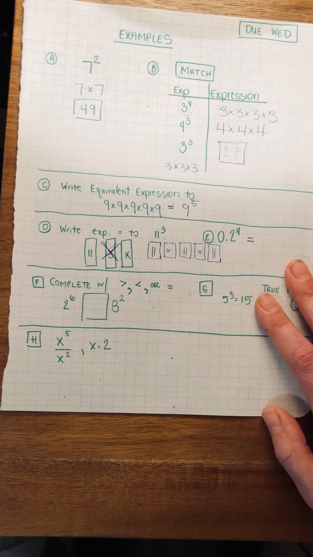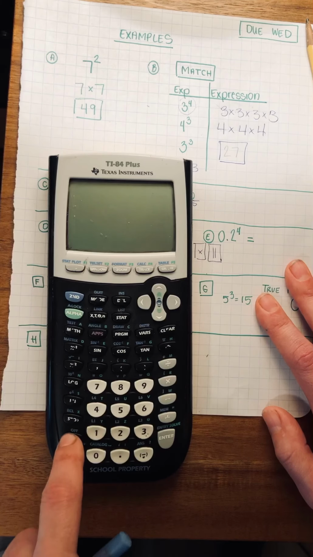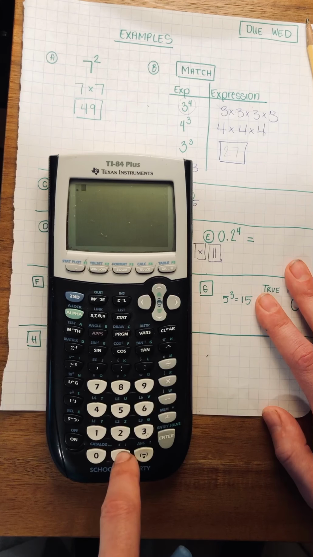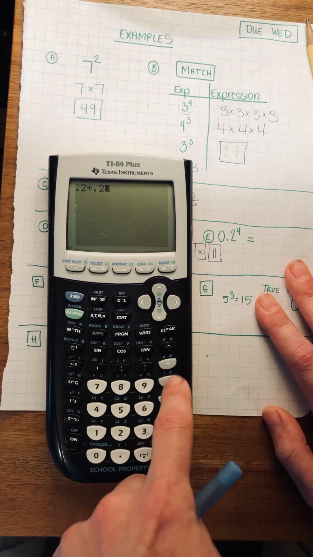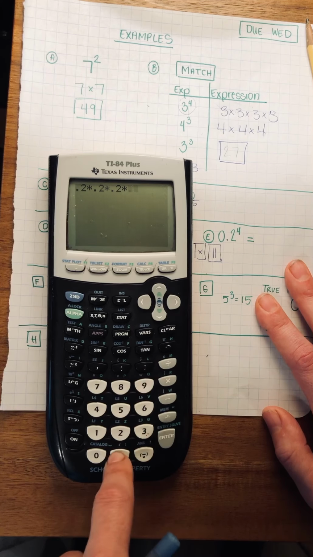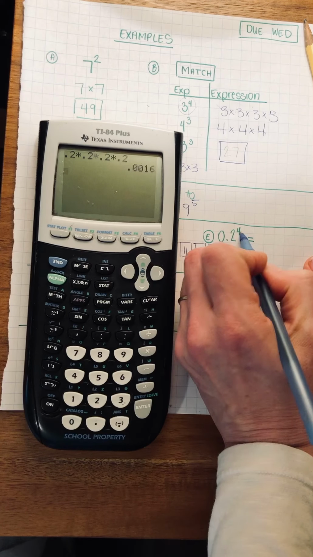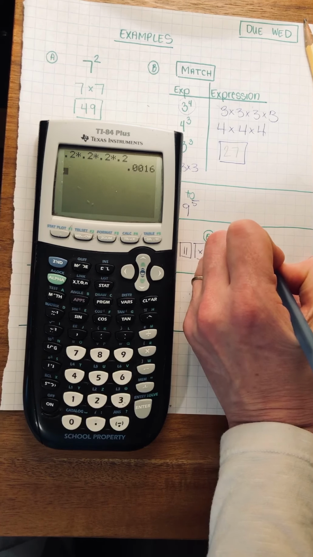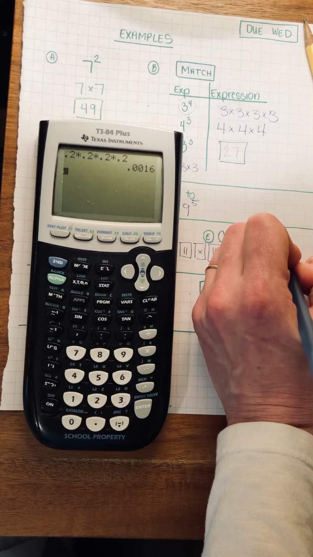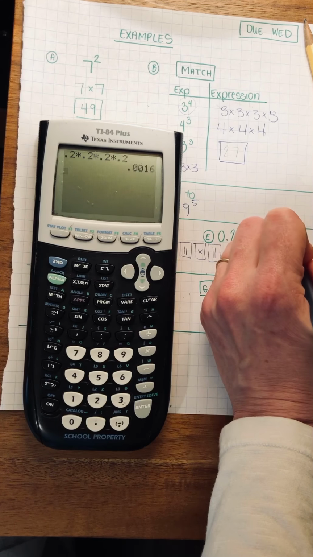All right, this one, I'm just going to use my calculator. They have a whole video on this, but so there it is. And I knew that 2 to the 4th was 16. I just didn't necessarily know how many zeros before the decimal points.